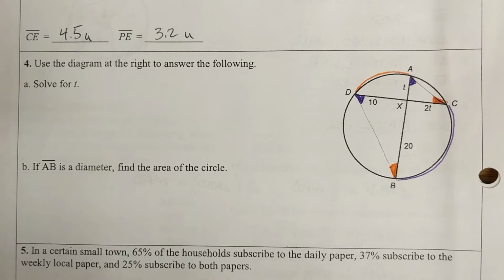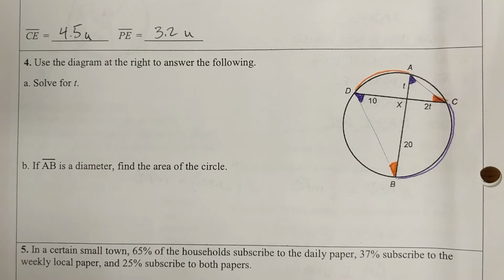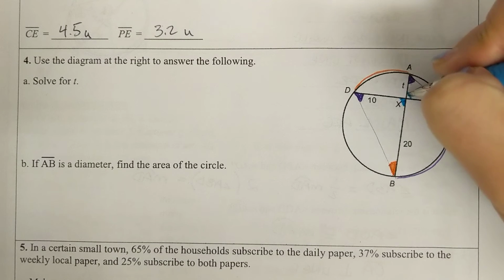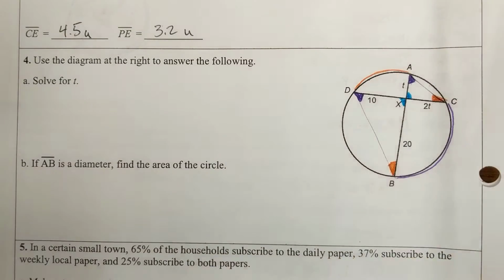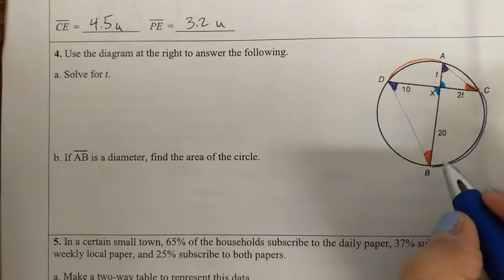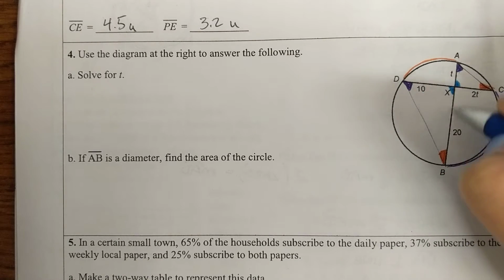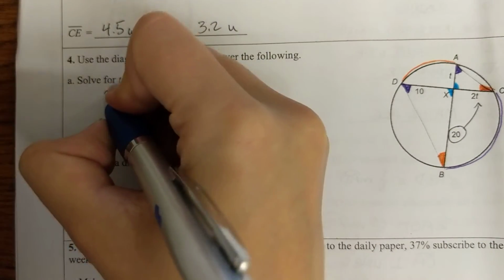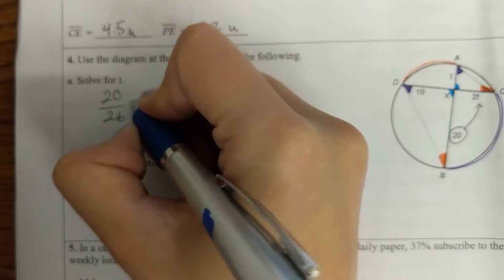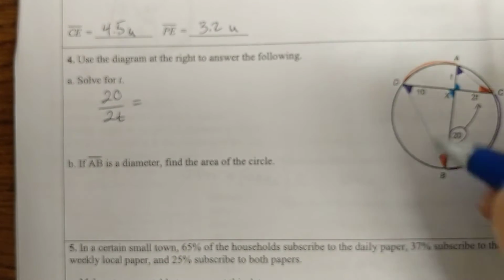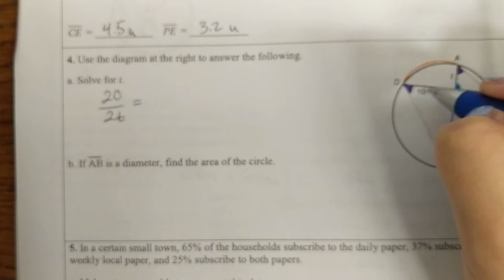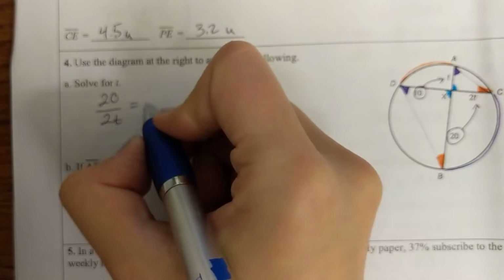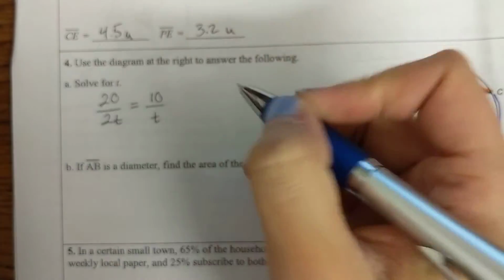And now we can use proportions to solve for our missing parts. I will color in these last angles. Makes it easy for me to see where I'm going to put my proportions. I like to start with the big side first, so I will do the side between the orange and blue angle over the side between the blue and orange angle. So 20 over 2t is equal to, now I'm starting with this exact same triangle, the bigger triangle, and I'm going to go 10, the side between the blue and purple angle, over t, which is the side between the blue and purple angle. So 10 over t.